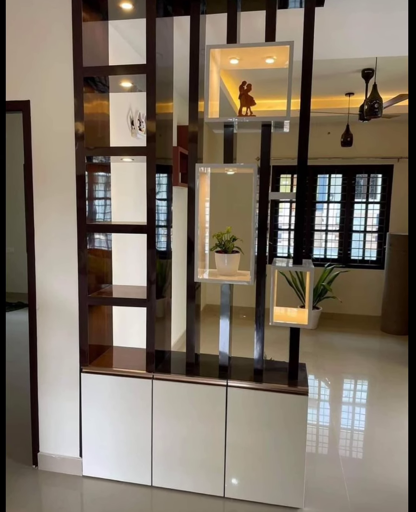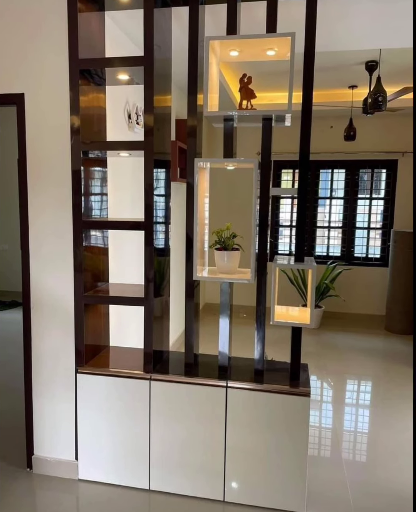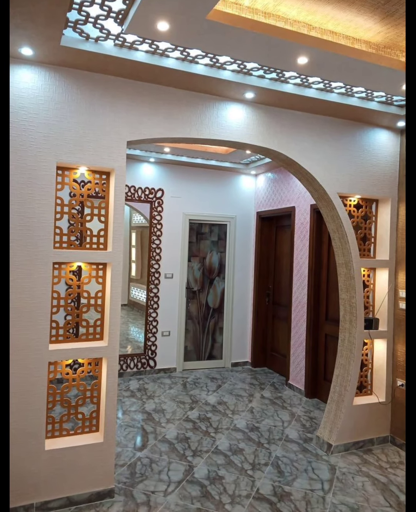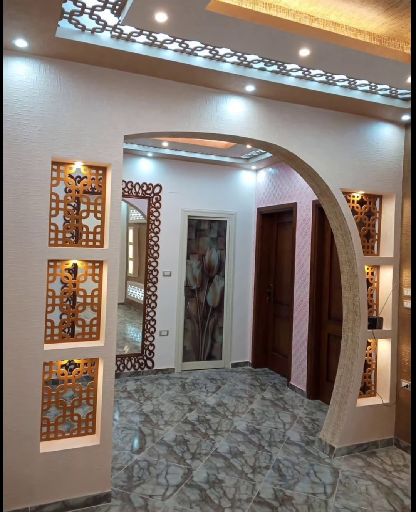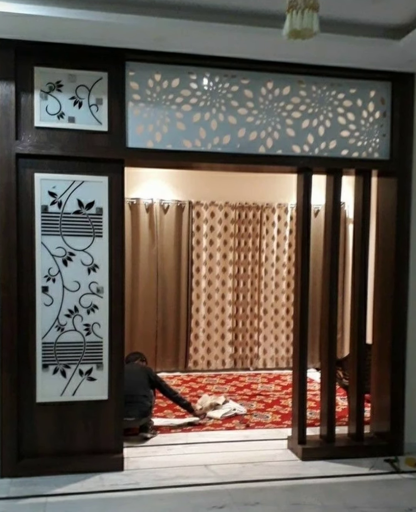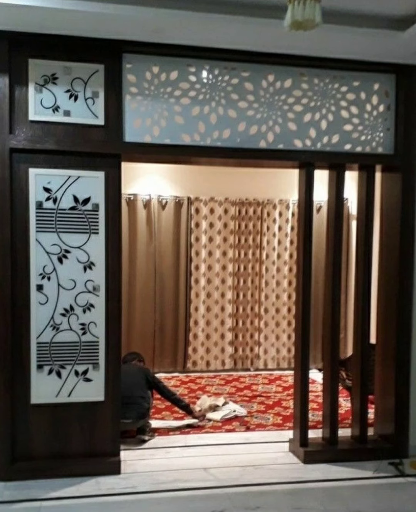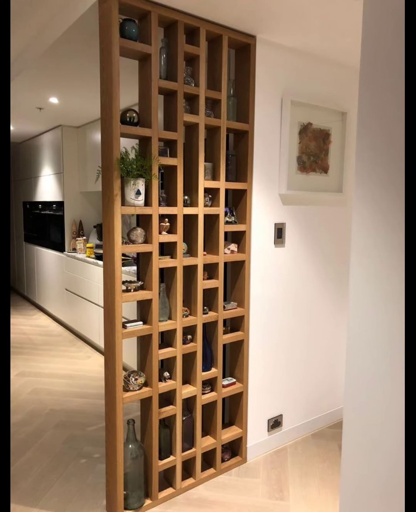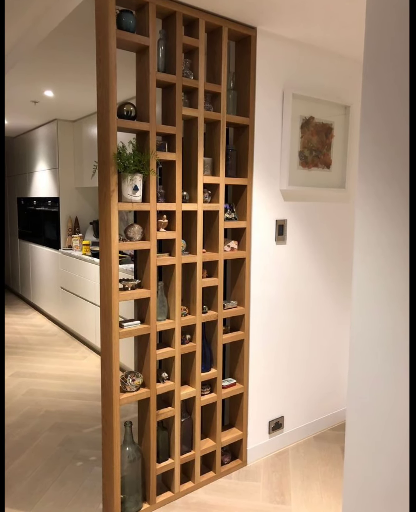Number 4. The visual appeal of the room partition is crucial for creating a cohesive and harmonious interior design. It should complement the overall style and decor of the space, adding to its aesthetic appeal rather than detracting from it.